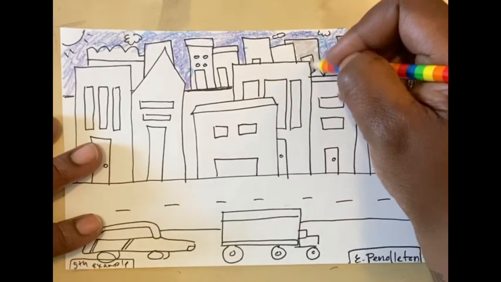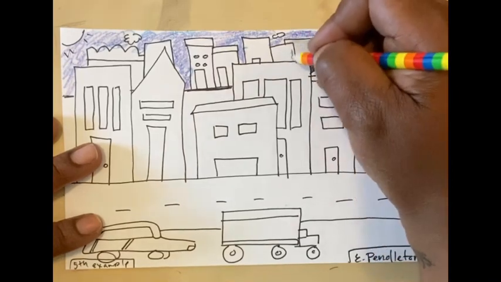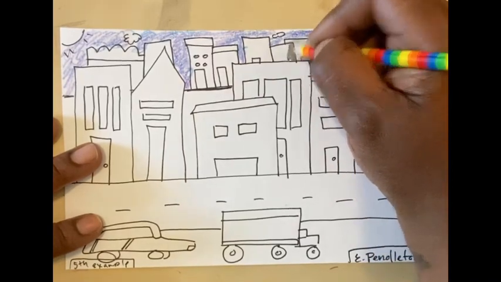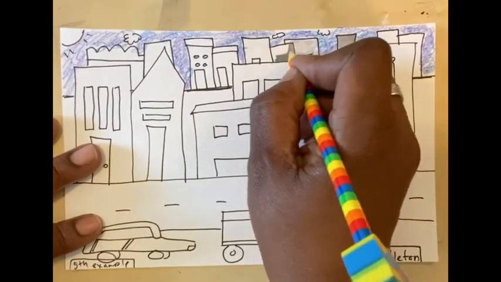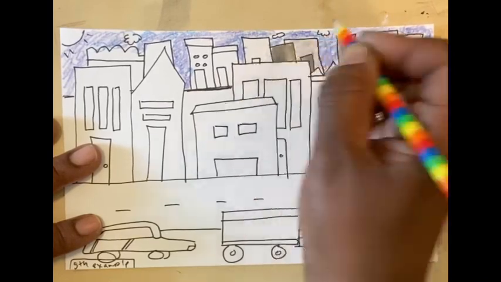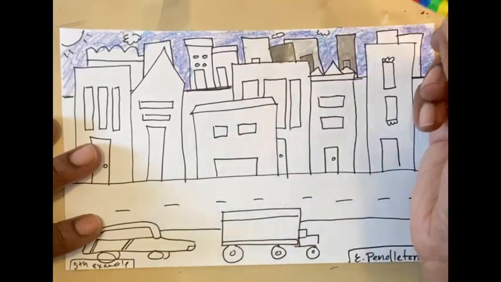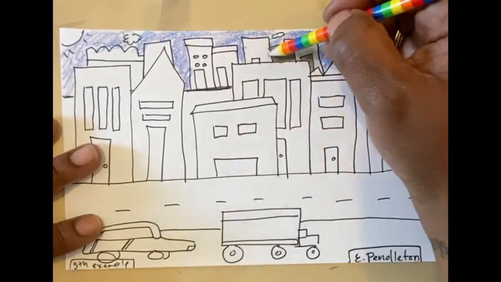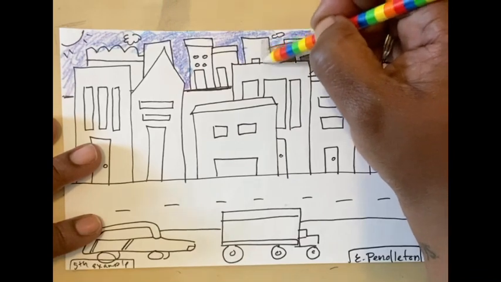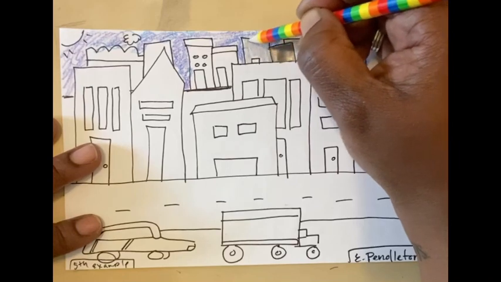Let's say I want this building in front to be darker. Pressing extra hard. Let's say I want this building over here to be extra dark. Pressing extra hard. And then going over it again to make it extra dark. So there are a lot of ways that you can add color or add value just by using your pencil.